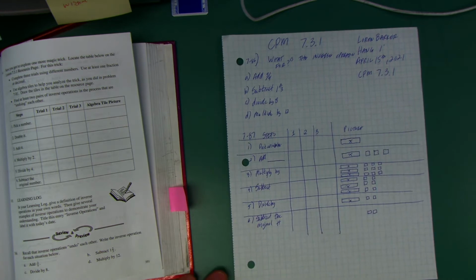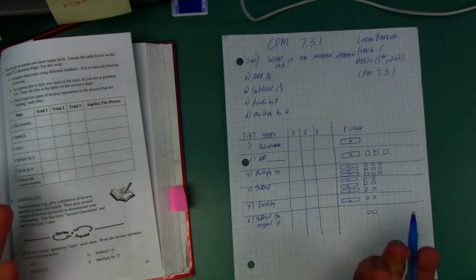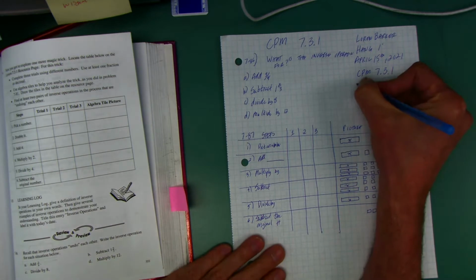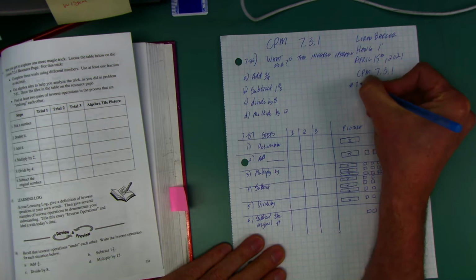Should include your first and last name. It should include your teacher's name and which period you had that teacher. Should include the date, and then what are we doing? Right, so we're doing CPM 7.3.1. I also like for my students to include the problem numbers.